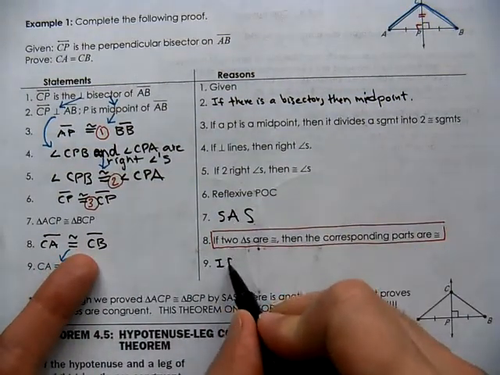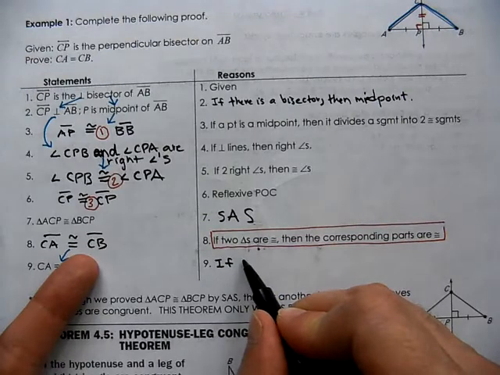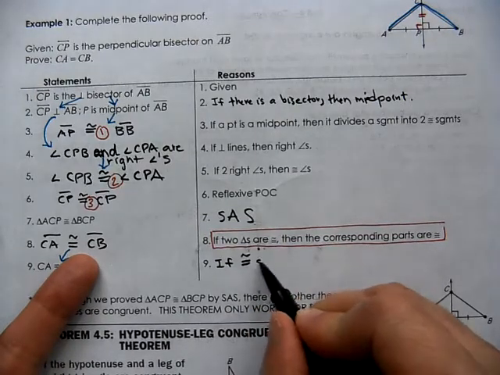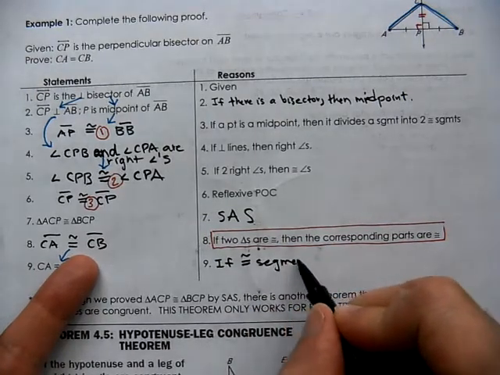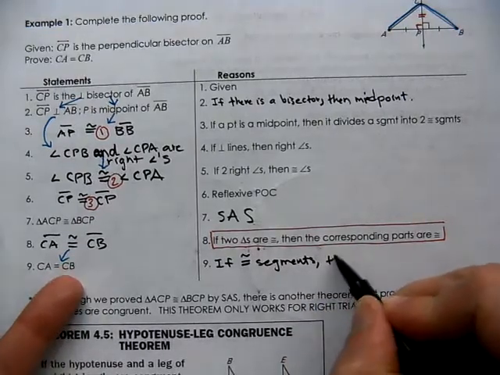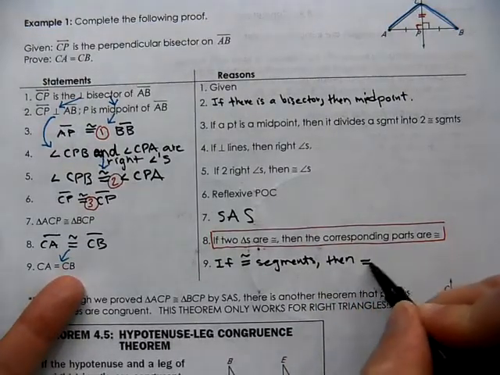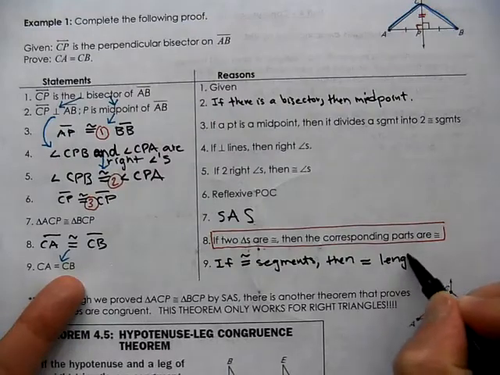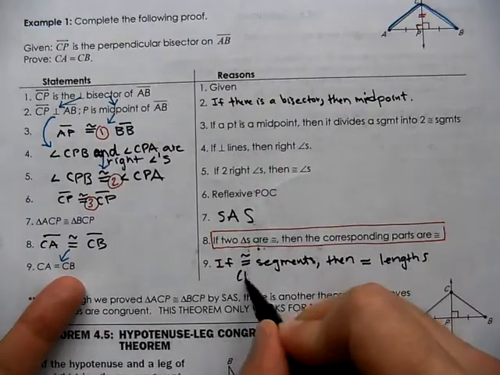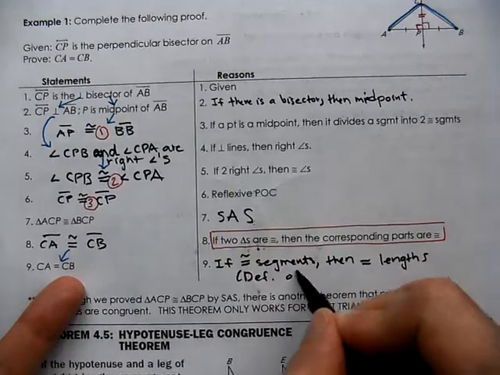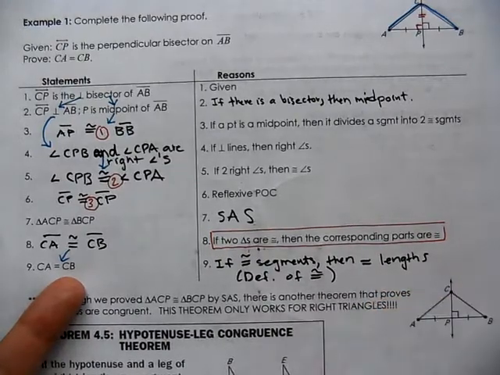If we have congruent segments, then they have equal lengths. So again, this is your definition of congruency, and you can use that title if you prefer.